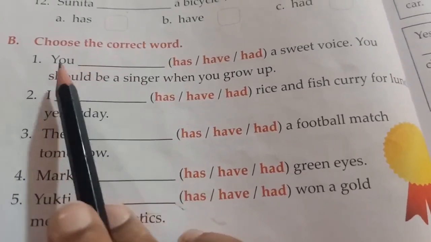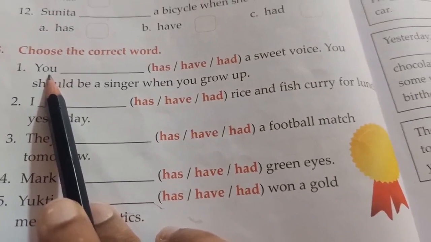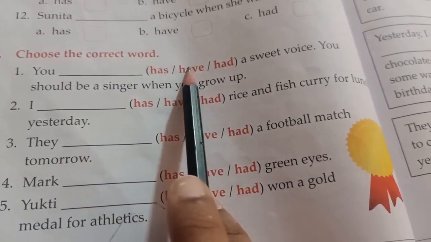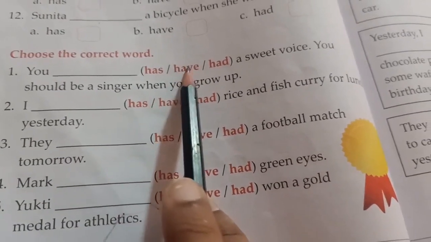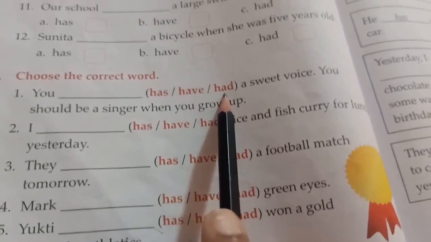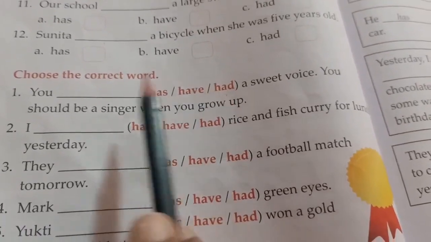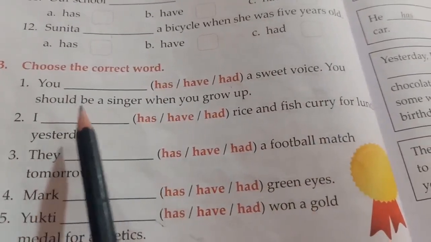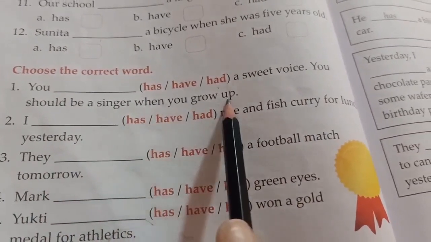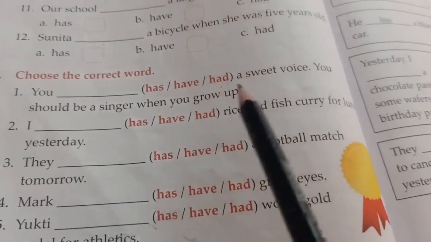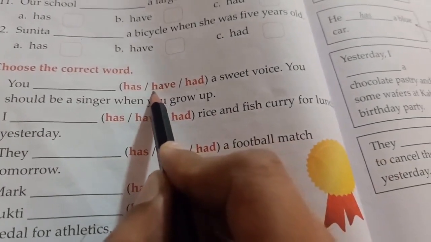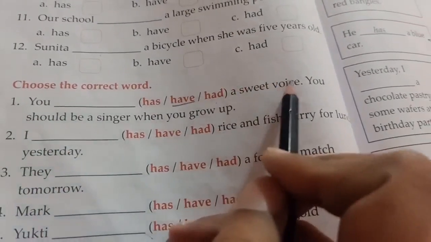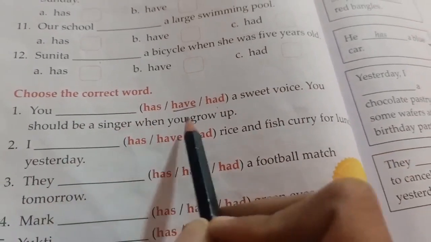Choose the correct word. You dash. With you, what we use? Have or had. Okay, if it is in present tense, then we will use have, or if the sentence shows the past tense, then we use had. You dash a sweet voice. You should be a singer when you grow up. Okay, when you grow up. So it shows present tense. So you have a sweet voice. You should be a singer when you grow up.